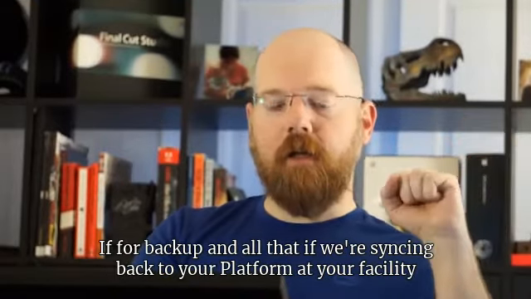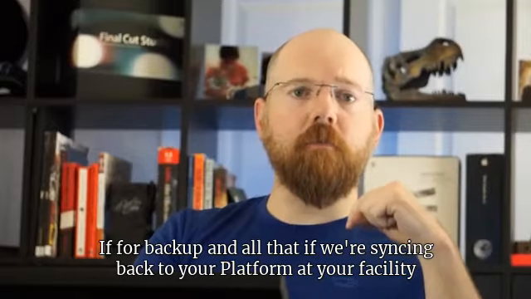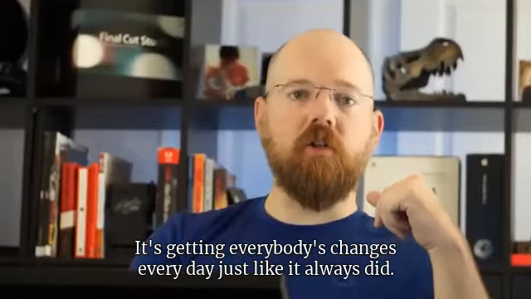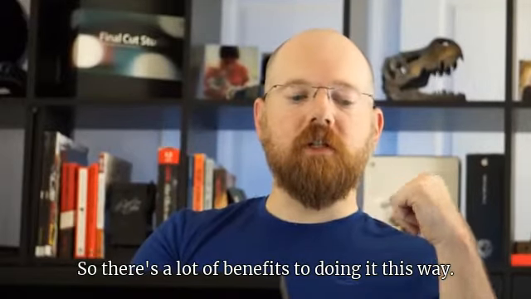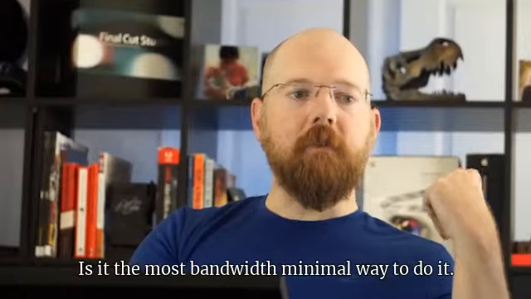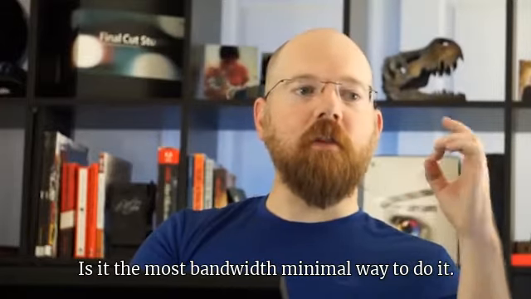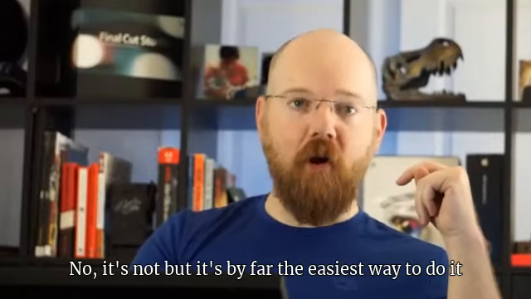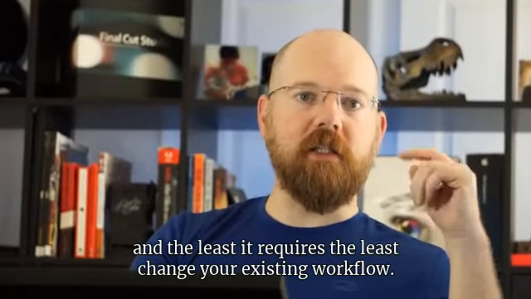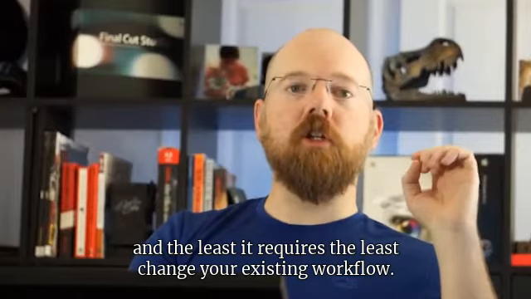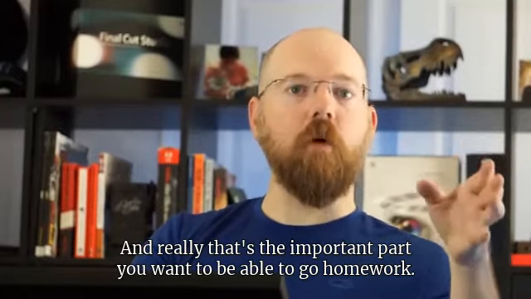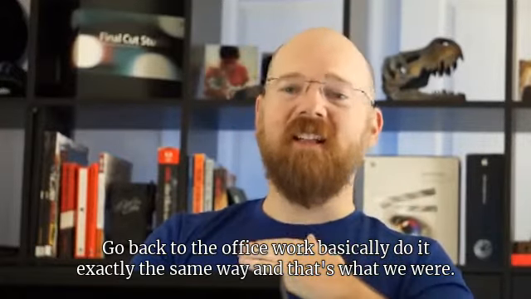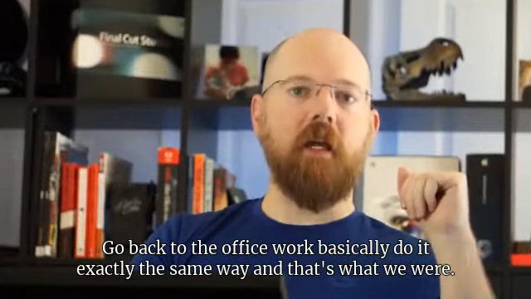For backup and all that, if you're syncing back to your platform at your facility and there's a backup plan that's running on that, it's getting everybody's changes every day, just like it always did. So there's a lot of benefits to doing it this way. Is it the most bandwidth-minimal way to do it? No, it's not, but it's by far the easiest way to do it, and it requires the least change to your existing workflow. And really that's the important part. You want to be able to go home, work, go back to the office, work, basically do it exactly the same way. And that's what we were shooting for.